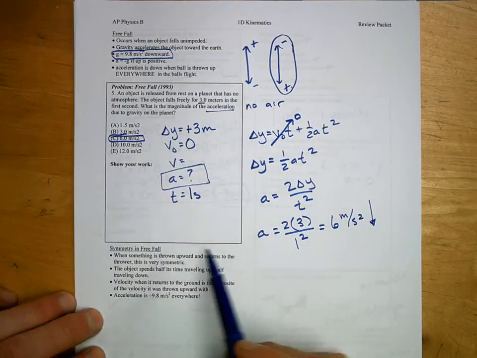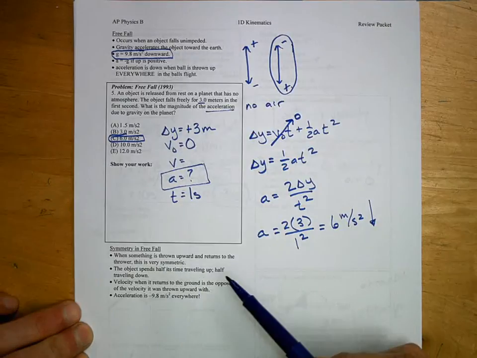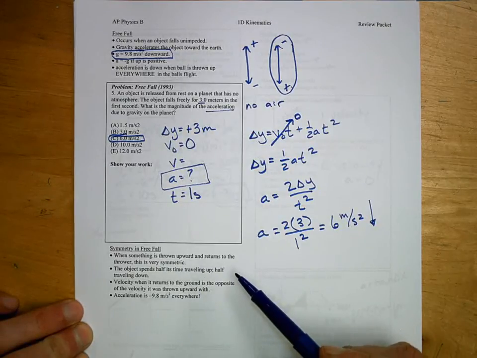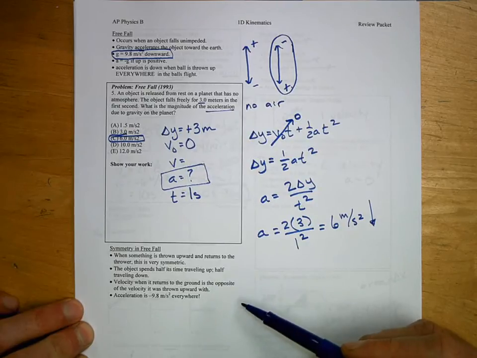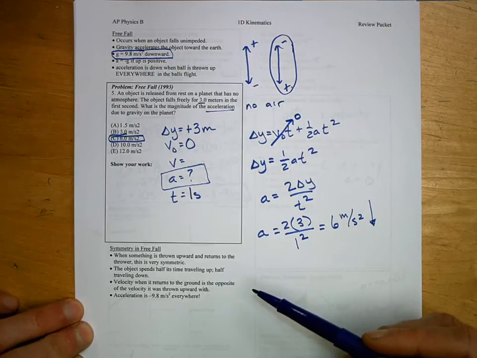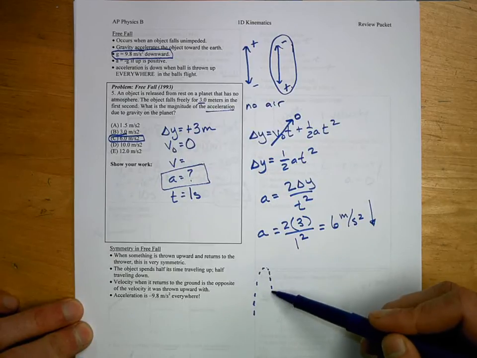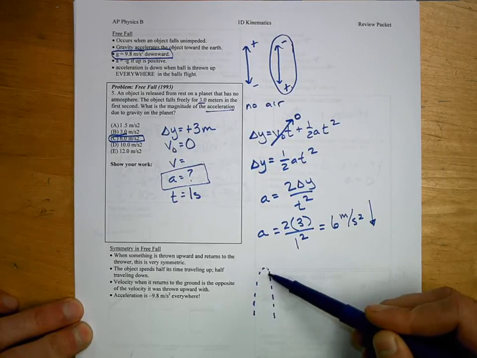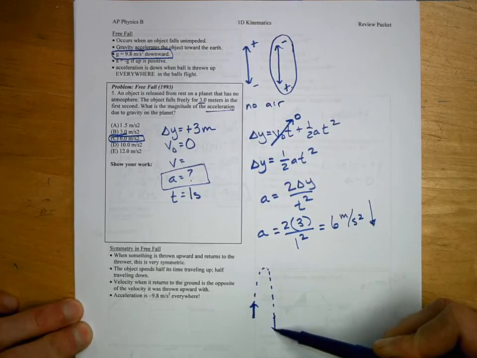Free fall is very symmetric. The time it takes to travel upward is going to be equal to the time it takes to travel downward. If I throw an object up at 10 meter per second and then I catch it, when I catch it, it lands in my hand at 10 meter per second. So the motion in free fall is nice and symmetric. The same time up, the same time down, the same speed when it leaves my hand is the same speed when it comes back to the ground again.